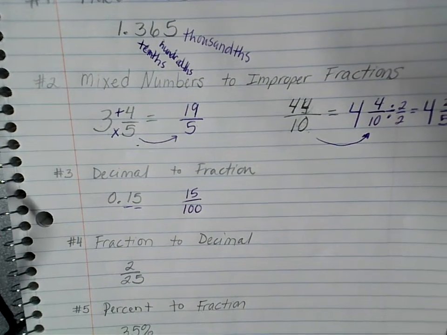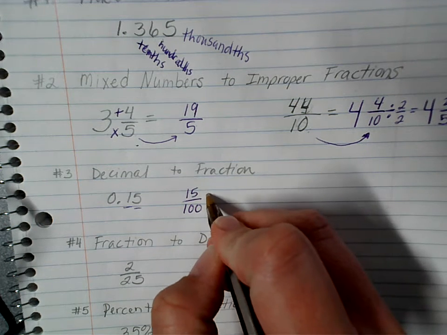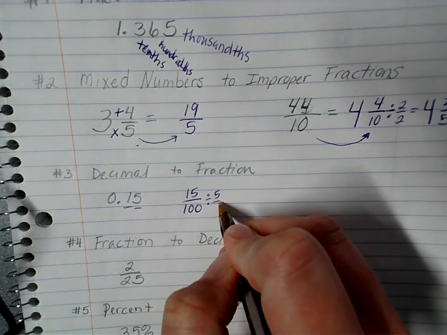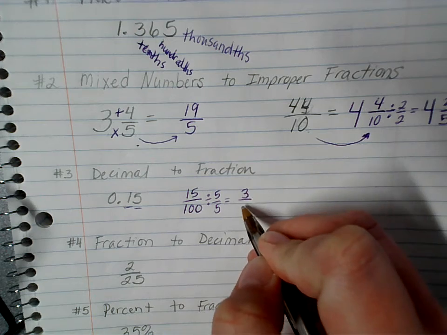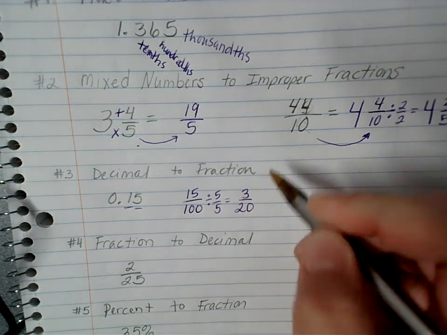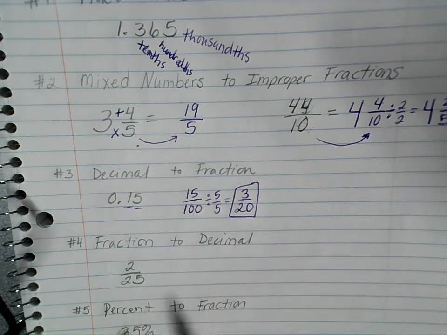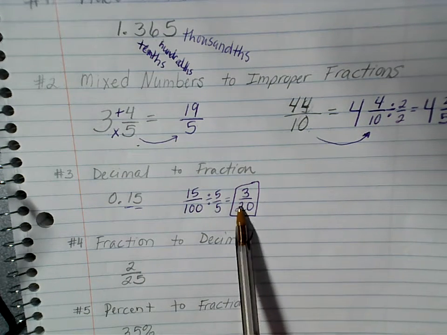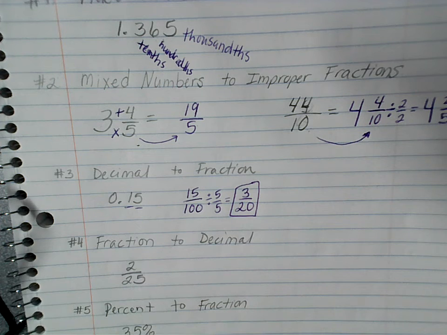Think of those divisibility rules. What could I divide by? If one ends in 5 and one ends in 0, we're going to divide by 5. And that would be 3 20ths. So this fraction and that decimal are equivalent. Notice I don't have a 3 or a 2 in my decimal, but that's okay. They are equivalent.